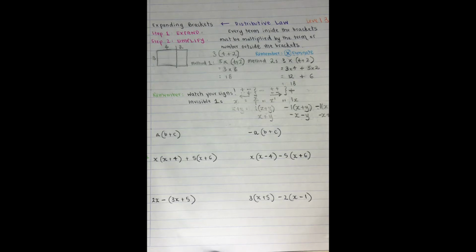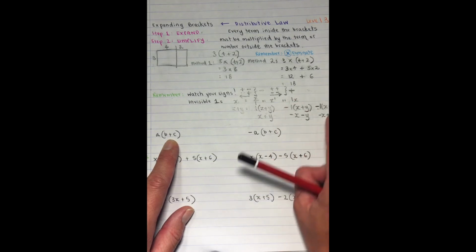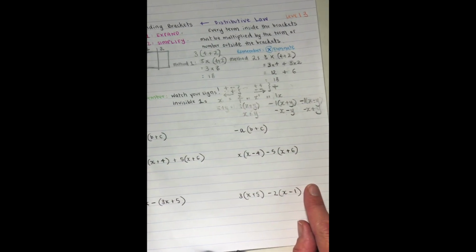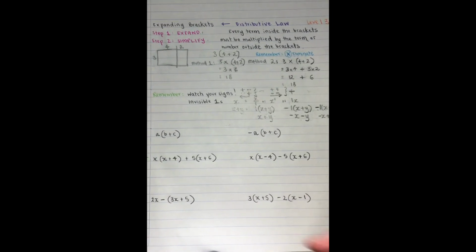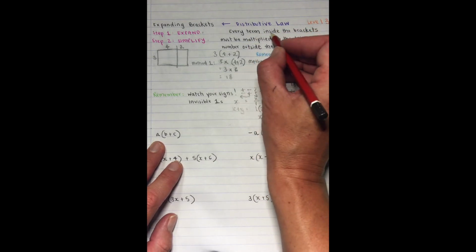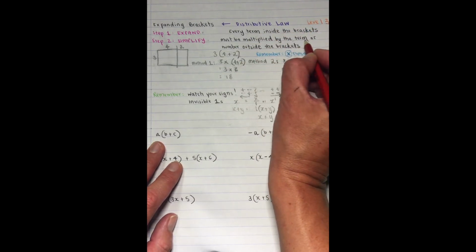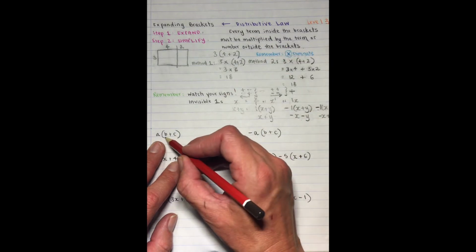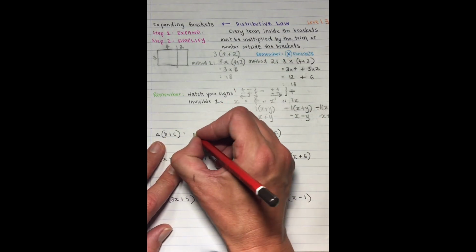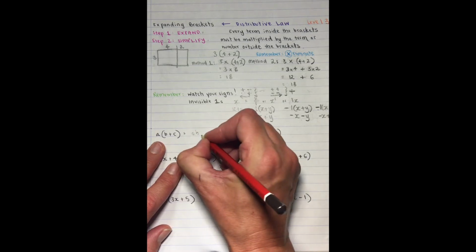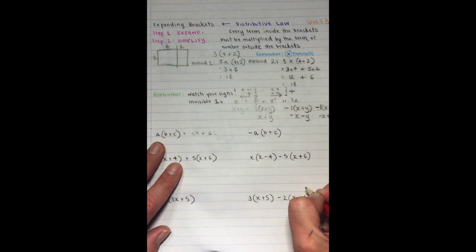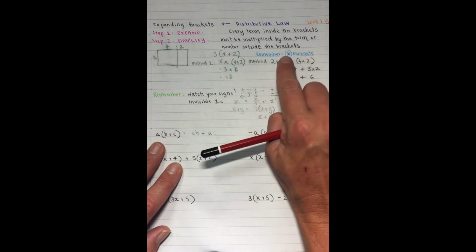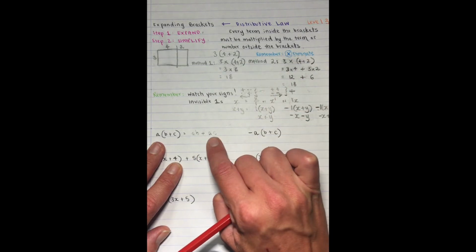Okay, so let's move on to a couple of examples. So basically, here's our rule. We looked at it up here a little bit. Let's just do it again. Every term inside the brackets must be multiplied by the term or number outside the brackets. Well, here's a term. So let's simplify this. We've got A times B plus A times C. Excellent. This time I just eliminated it straight off. I can't simplify that any further.